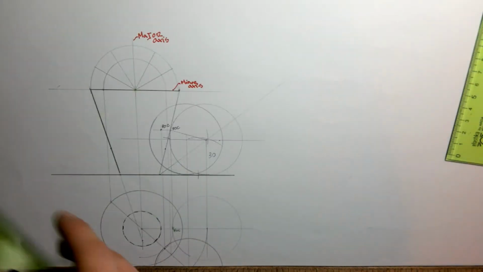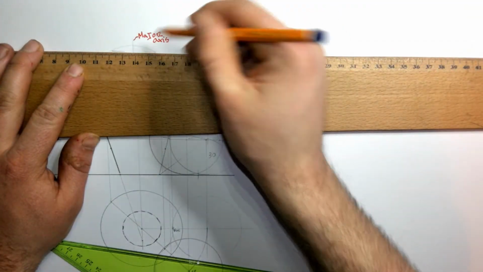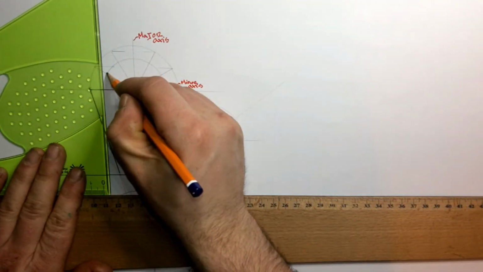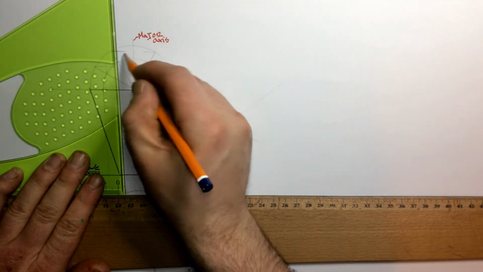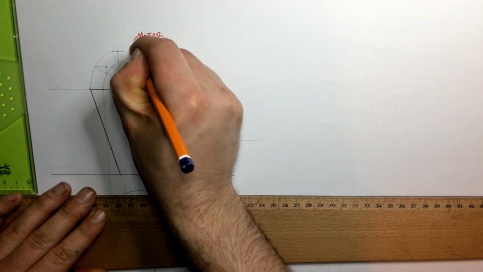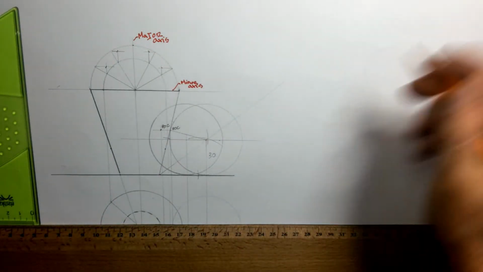Where the division lines hit the major circle, the big one, we're going to go parallel to the minor axis towards the middle. And where they hit the minor circle, we're going to go parallel to the major axis away from the middle. And we're going to freehand sketch them in.